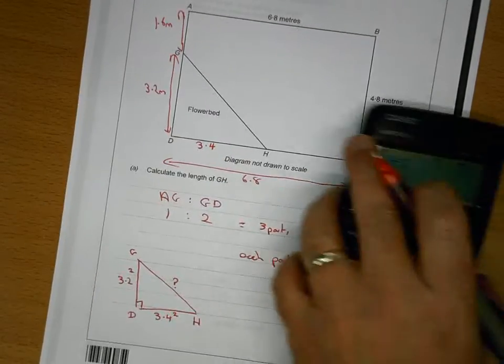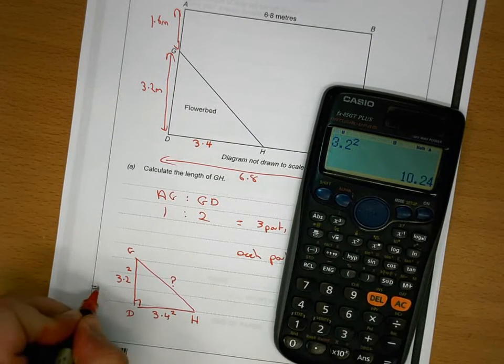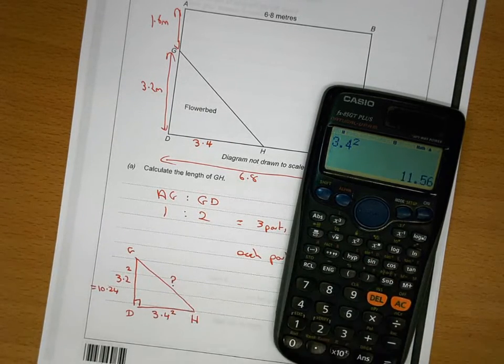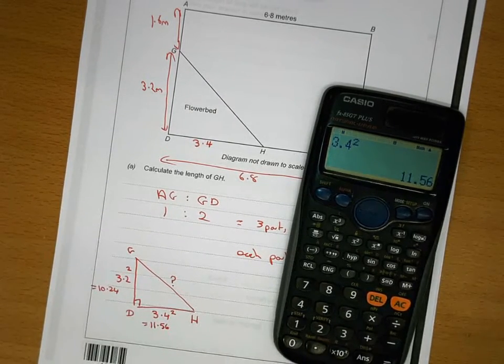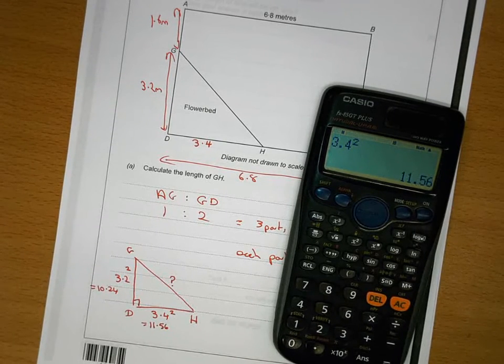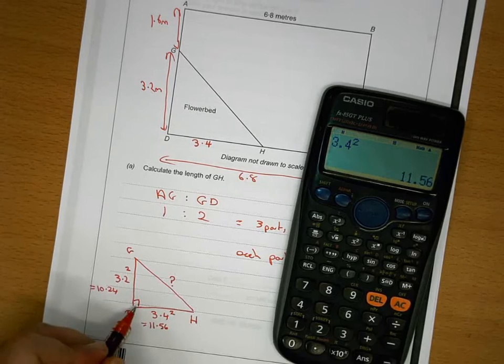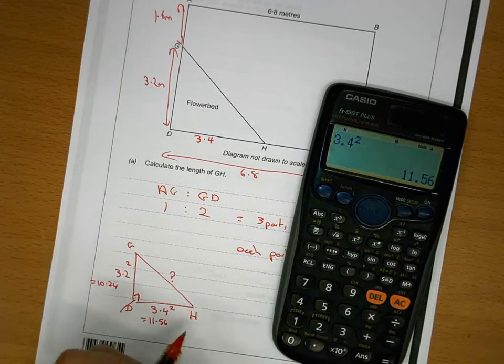So 3.2 squared is 10.24. 3.4 squared is 11.56. Then you've got to decide whether you're going to add or subtract. If you're trying to find the longer side, you may need to make your numbers bigger, so you're going to add them. If you're trying to find the shorter side, you need to make your numbers smaller, so you subtract them. Here, I'm trying to find the hypotenuse. It's being pointed at by the box. Hypotenuse is the longest side, so I need to add those together.